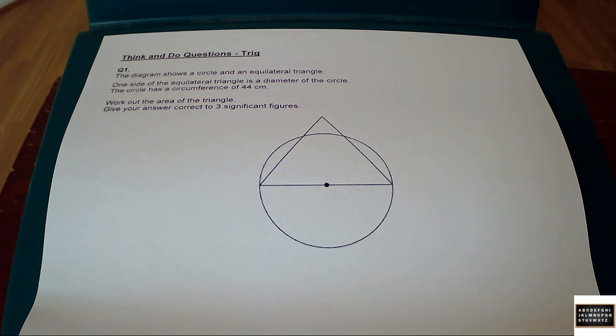This particular set of questions is on trigonometry, and I'll try and go through with you as I go along how each question breaks down. Most of these questions are calculator questions as well, so you might want to keep a calculator handy in case you want to run along at home.